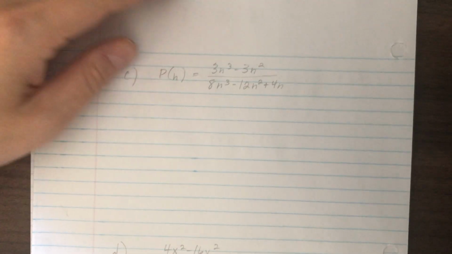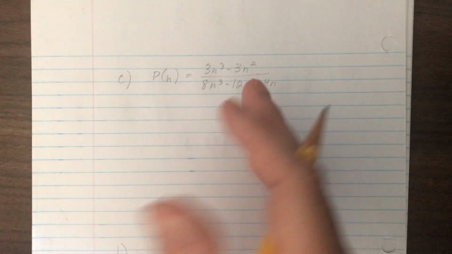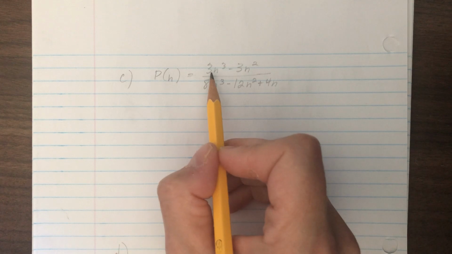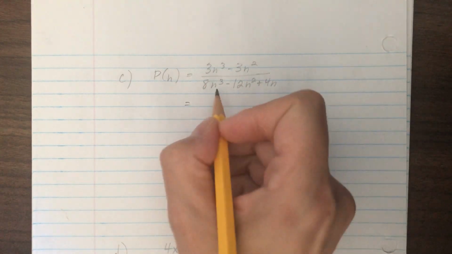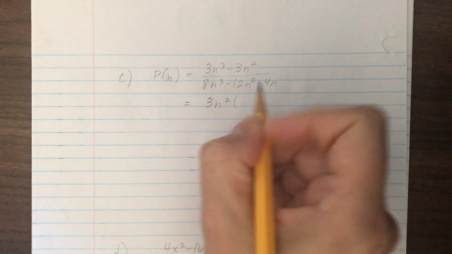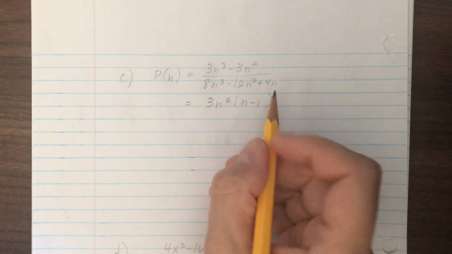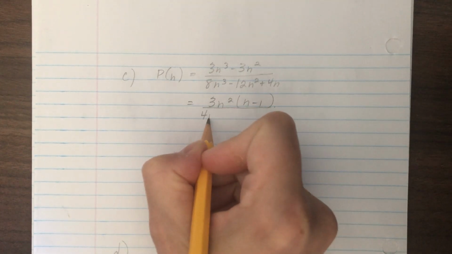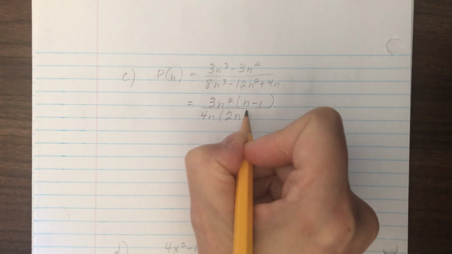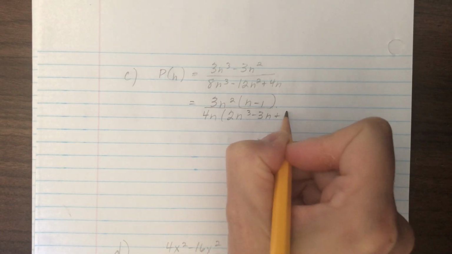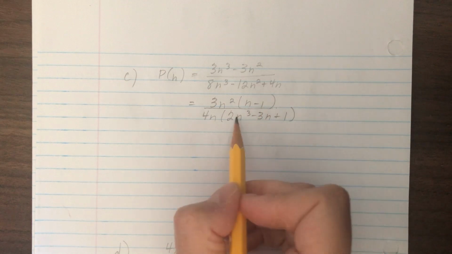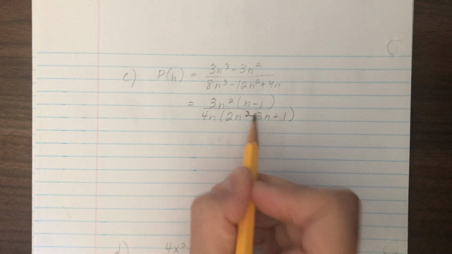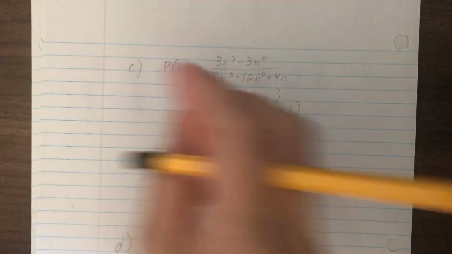Let's look at the next example here. Okay, everything is in descending degree order, so we can start factoring. From the numerator, it looks like I can remove a common factor of 3n squared, leaving me with n minus 1. From the denominator, it looks like I can remove a common factor of 4n, leaving me with 2n cubed minus 3n plus 1. Now I should check if I can factor the expression inside the brackets further.